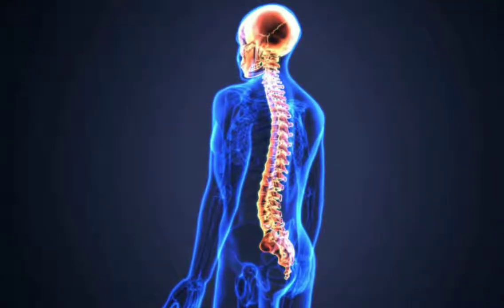Now let us discuss what is spinal cord. It is a thin bundle of nerves that connects the brain to the other parts of the body. It starts from the back portion of the brain, that is from medulla oblongata, and continues down to the lower end of our backbone. It is protected by the vertebral column.